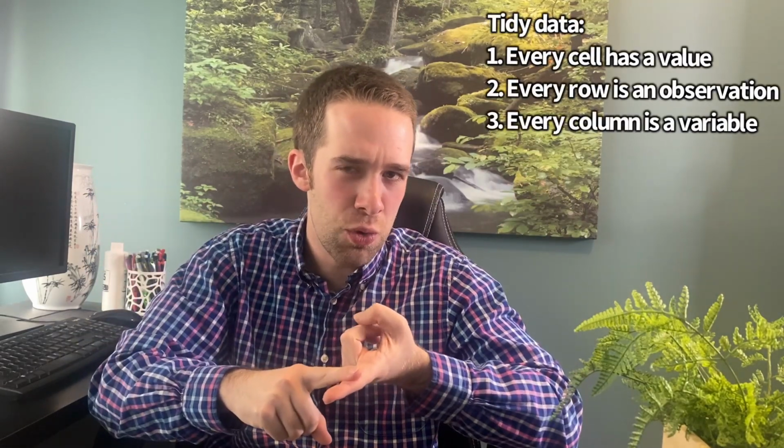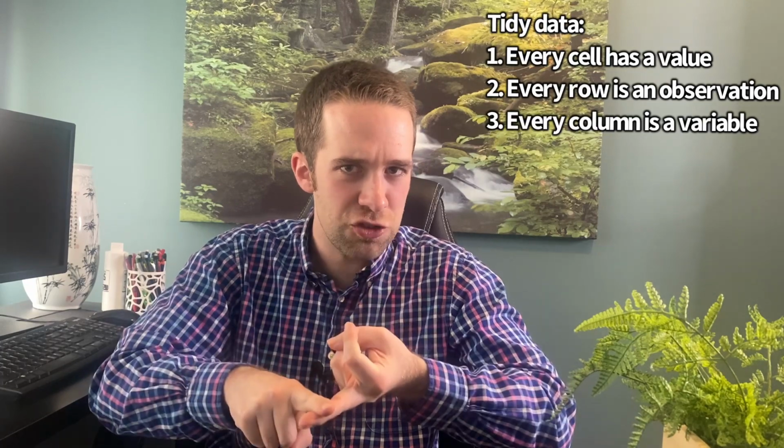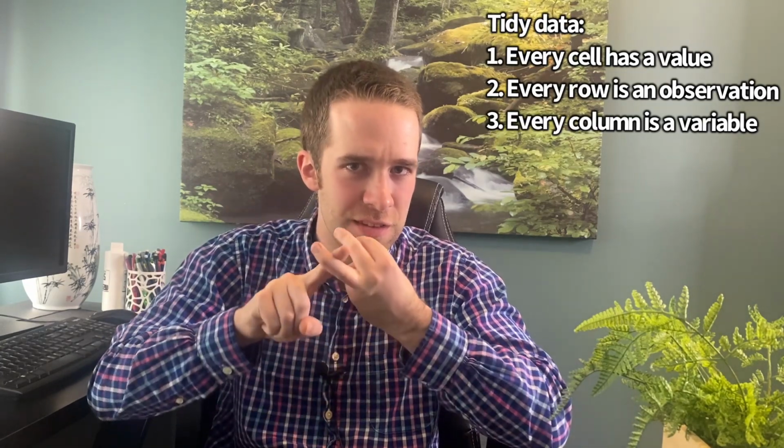Alright, so let's start off with what the regression methods even are in the first place. And if you're familiar with this already, feel free to skip ahead in the video. But let's start from the premise that we have a data set that's in tidy format. That is, every cell contains a value, every row contains an observation, and every column contains a variable.